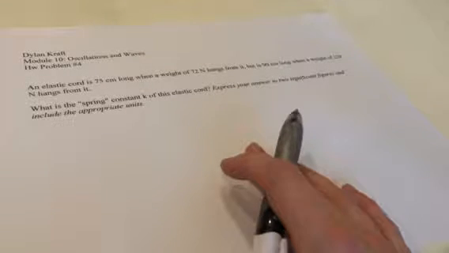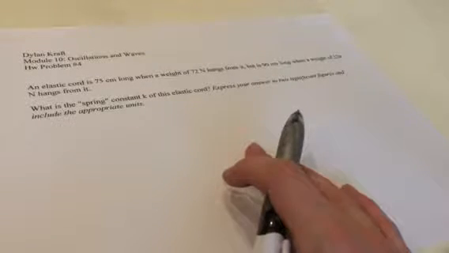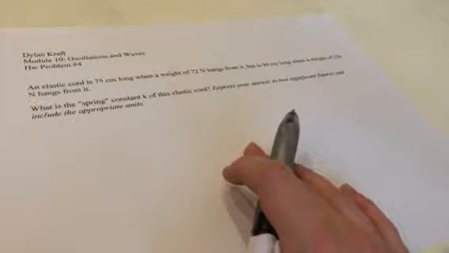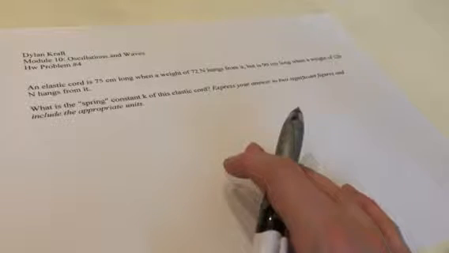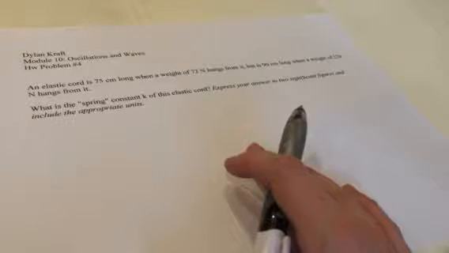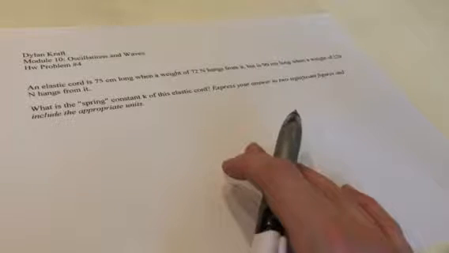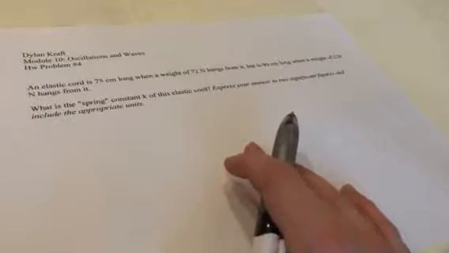Today I'm going to be solving homework problem number 4 from Module 10, Oscillations and Waves. An elastic cord is 75 centimeters long when a weight of 72 newtons hangs from it, but it is 90 centimeters long when a weight of 220 newtons hangs from it. What is the spring constant K of the elastic cord? Express your answer to two significant figures and include the appropriate units.